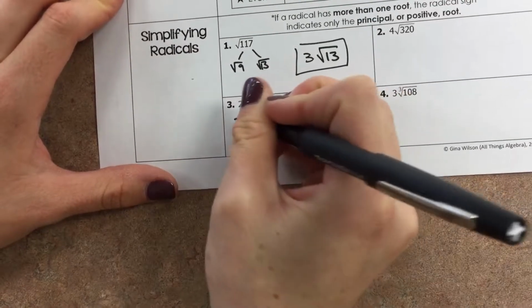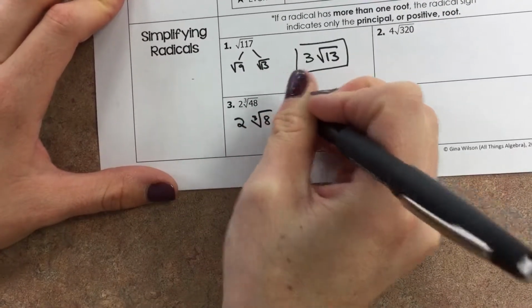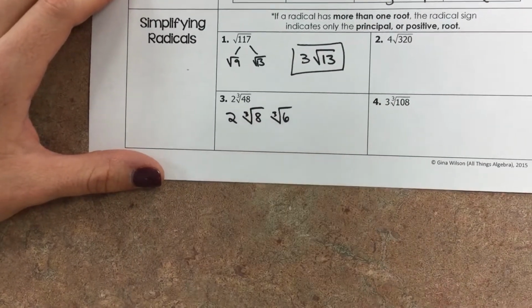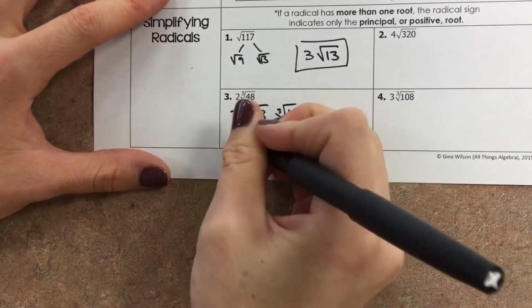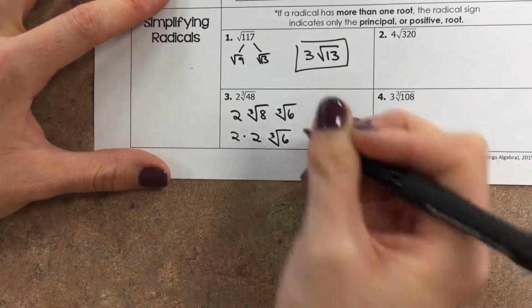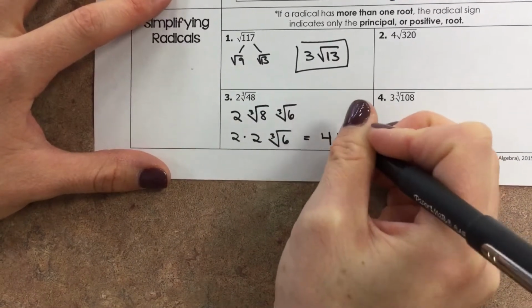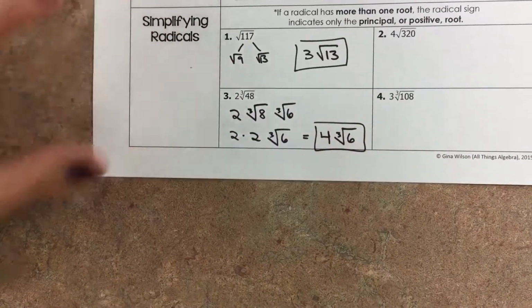So the 2 stays out front. We split this into the cube root of 8 and the cube root of 6. Make sure you write your index every time, because without the index, it becomes a square root, and it's not a square root. So we have 2 times the cube root of 8, which is also 2, and then we have the cube root of 6. So simplify that up. 2 times 2 is 4 times the cube root of 6. And make sure your answer has the index in it, just like the original.